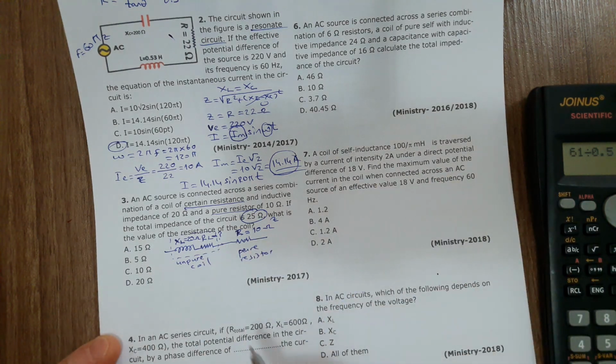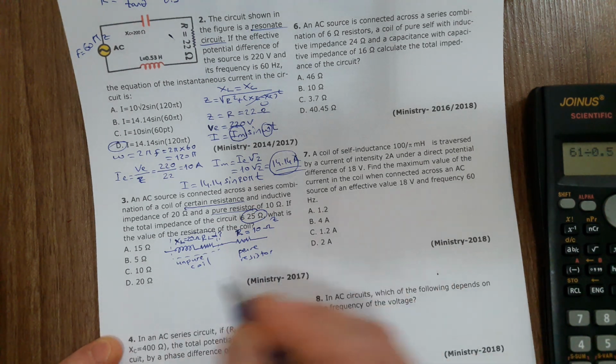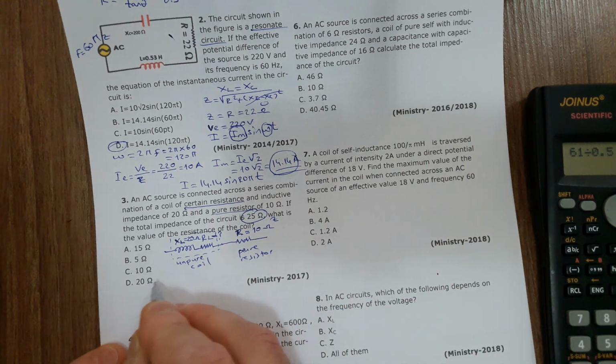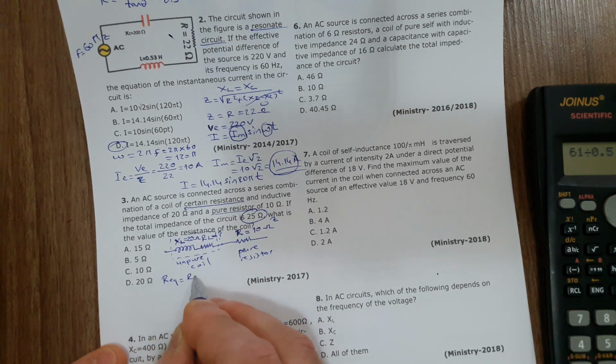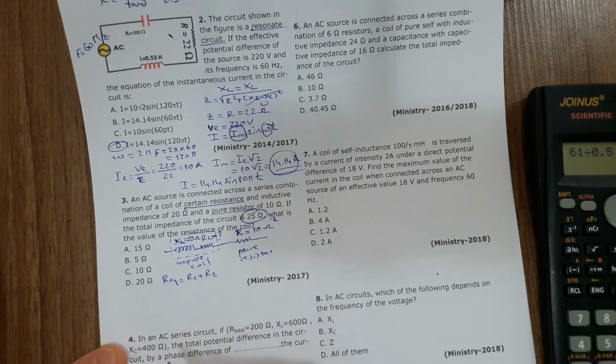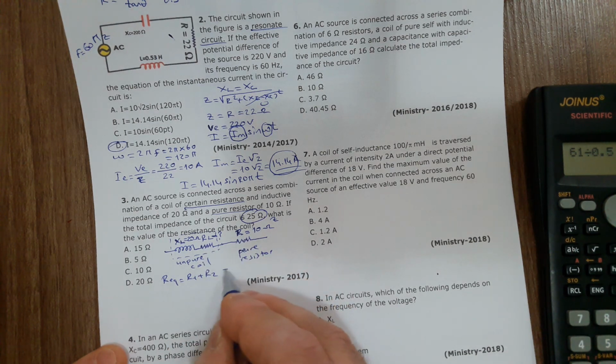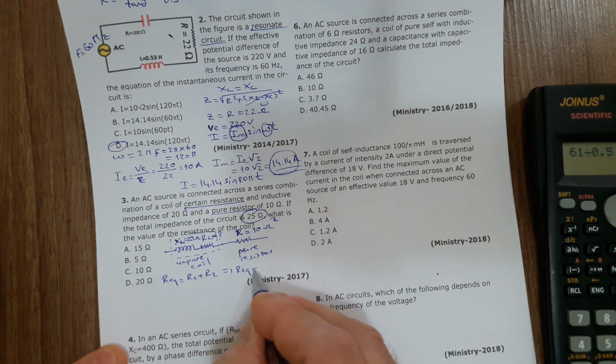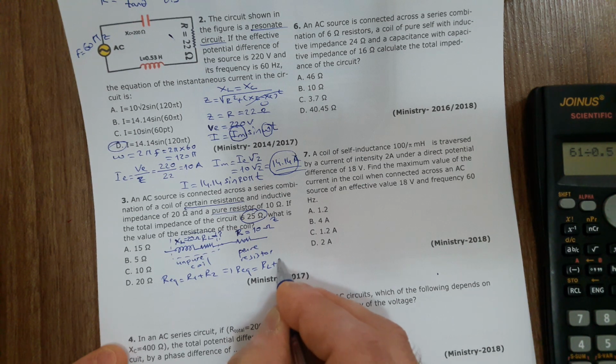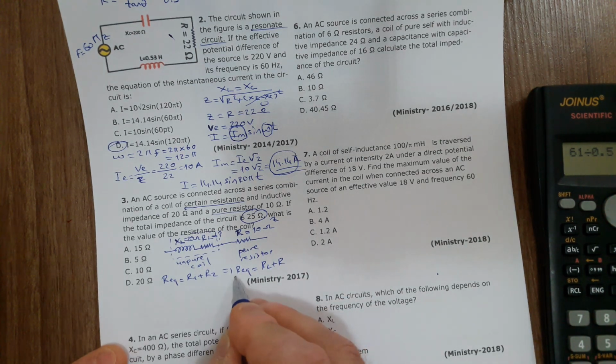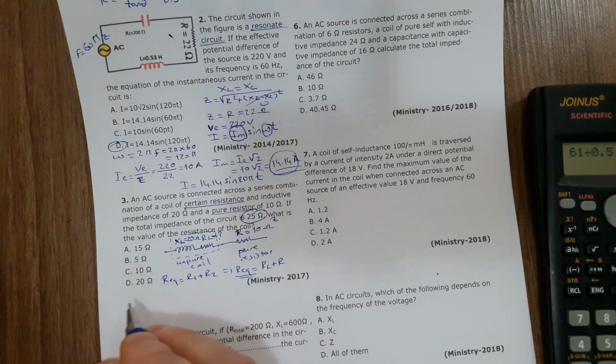If two resistors are connected in series, you should calculate their equivalent. Remember, last year you learned that if two resistors are connected in series, R equivalent is calculated by R1 plus R2. Here are two resistors, that's why I should calculate R equivalent as RL plus R. So in the equation I will insert R equivalent, not RL only, not R only. So the Z equation will be like this.